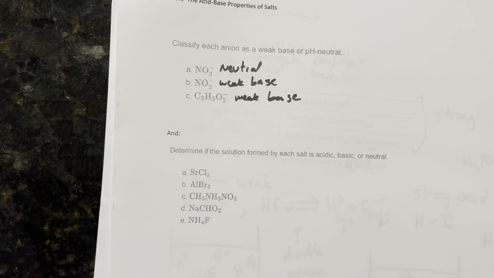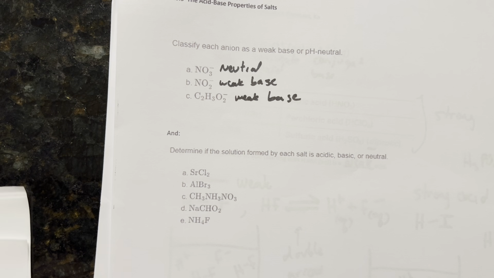So, I'm running out of paper. That never happens.